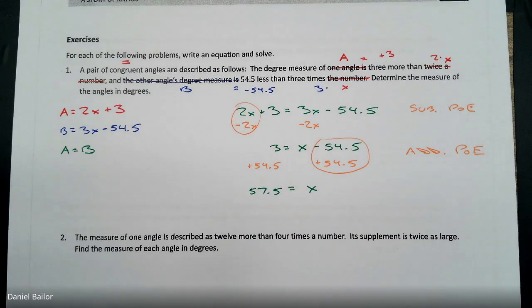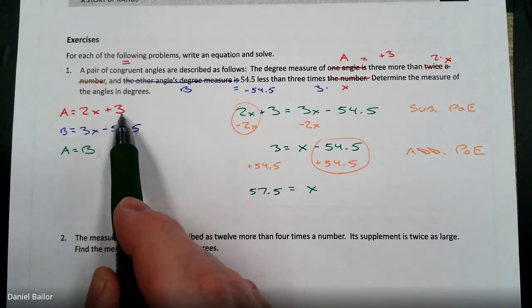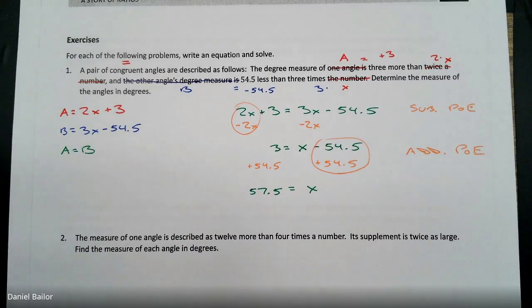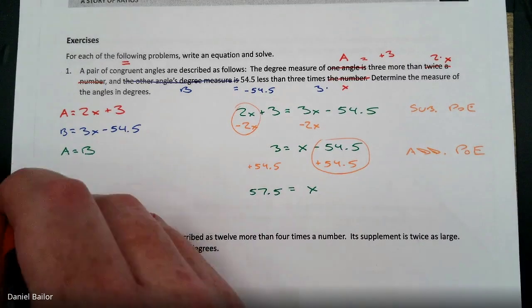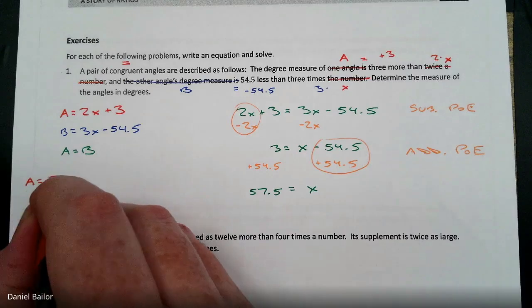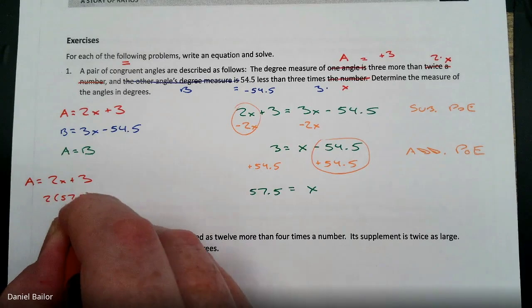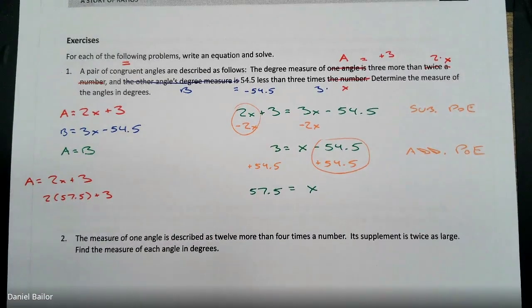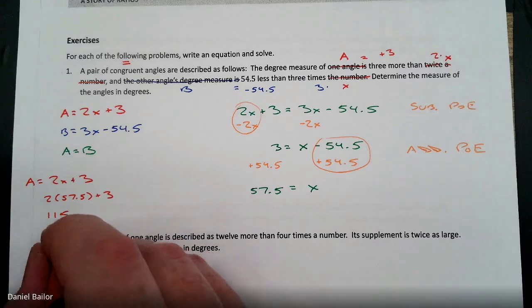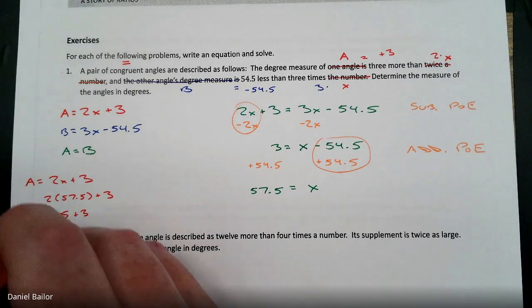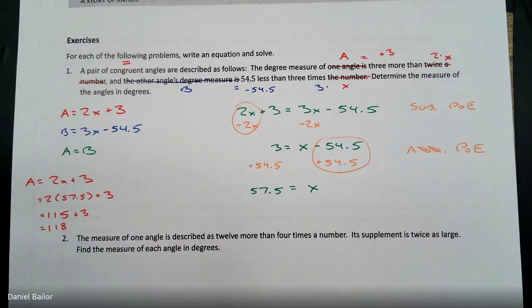which works. But that still is not the answer to my question because I need to find the angles. X is not the angles. Remember, angle A is 2x plus 3. Angle B is 3x minus 54.5. So I need to take this x to find A and B. So A is 2x plus 3, which is 2 times 57.5 plus 3. 57.5 times 2 is 115. 115 plus 3 is 118. So angle A equals 118 degrees.